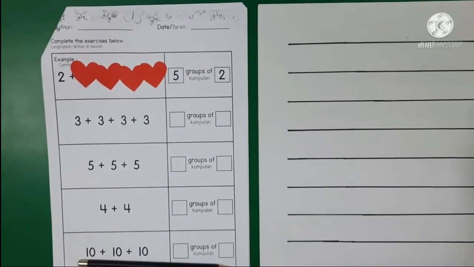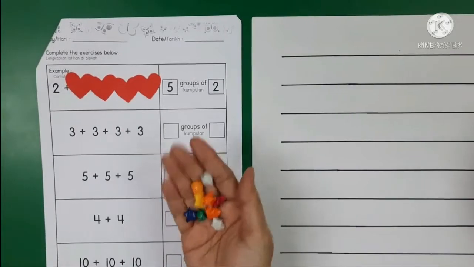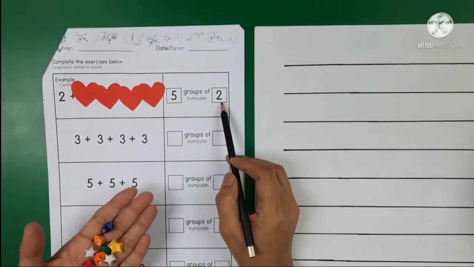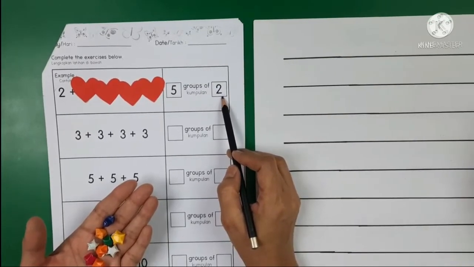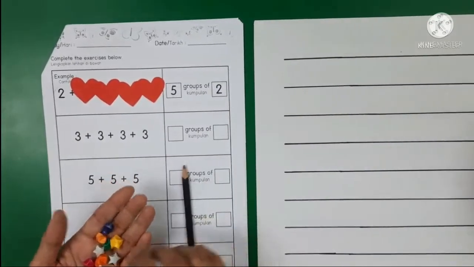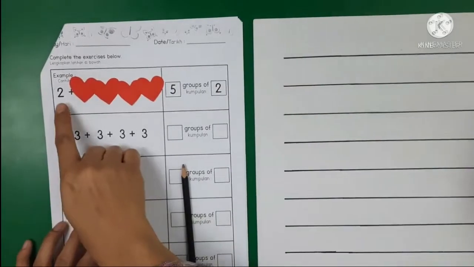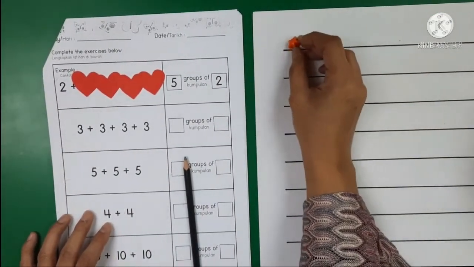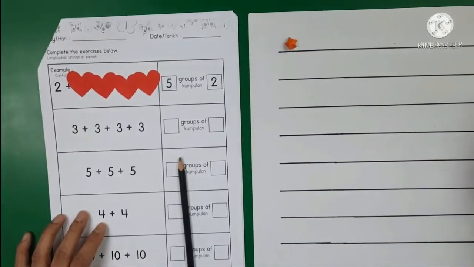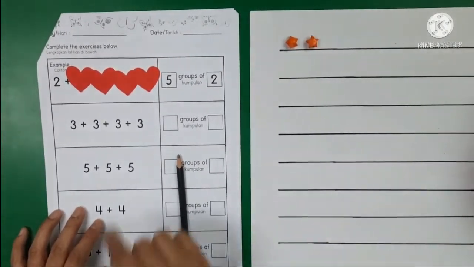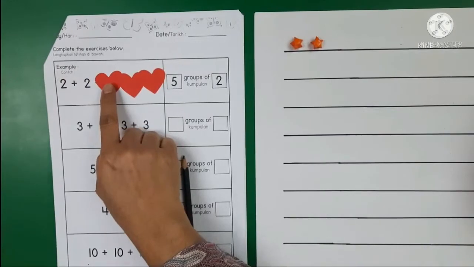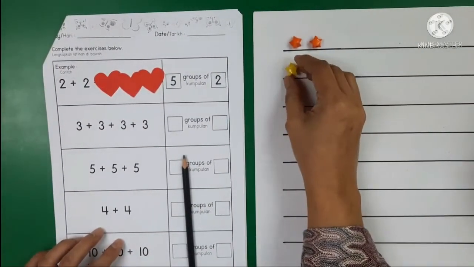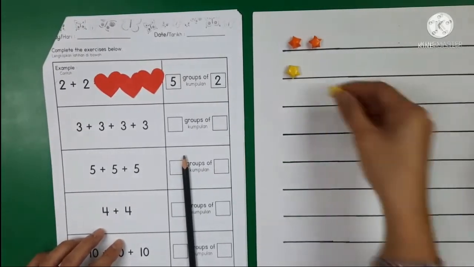Now let's take these stars and group them into 2 stars in each group. So we have 2 stars in the first group. 1, 2. Then we will add another 2 stars in the second group. 1, 2.